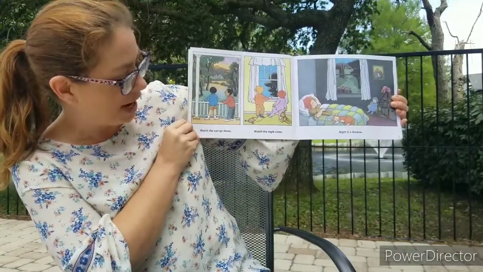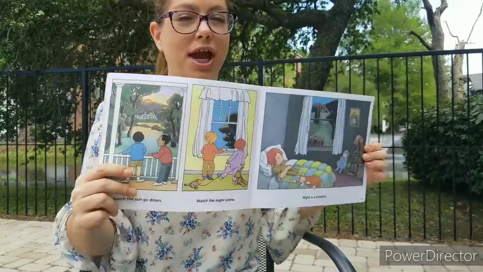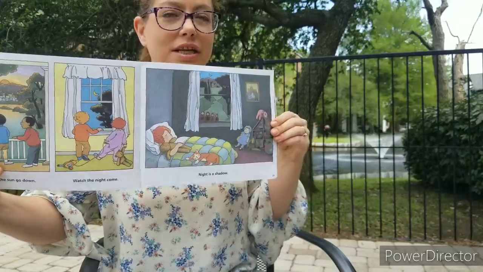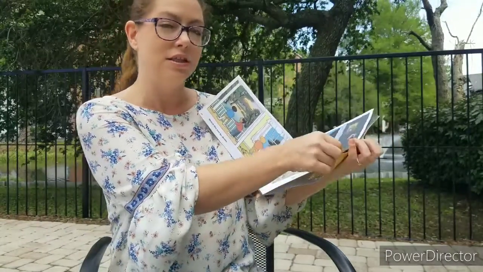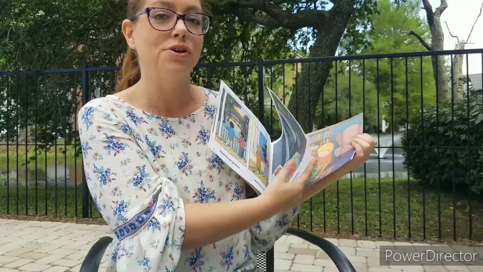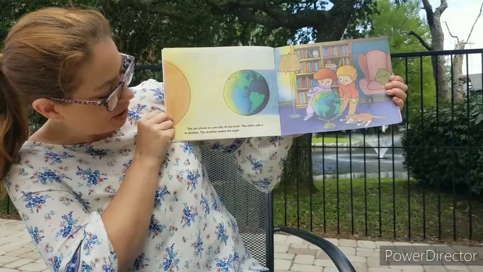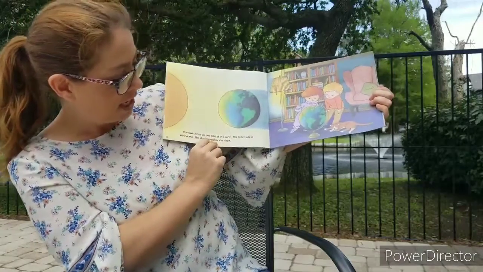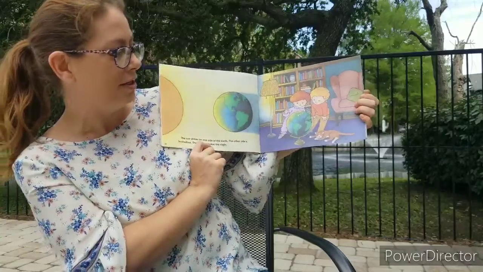Watch the sun go down. Watch the night come. Nighttime is a shadow. The sun is on the other side of the earth, and the earth is blocking the sun's rays from getting to us. So nighttime is a shadow. The sun shines on one side of the earth, and on the other side, it is in shadow. The shadow makes it night.